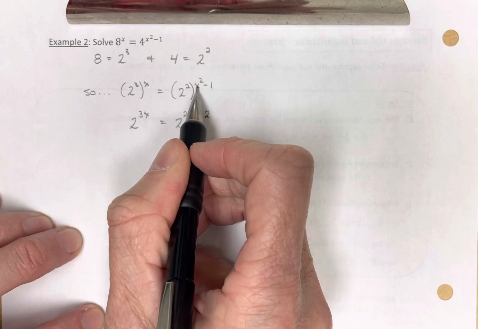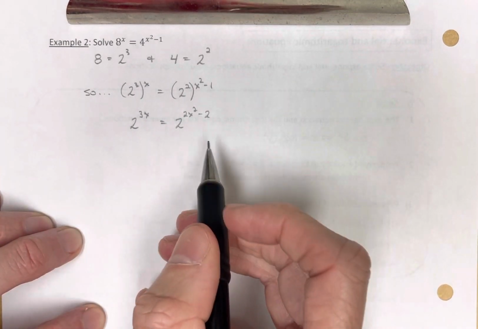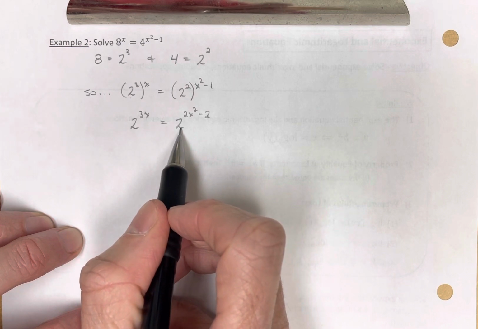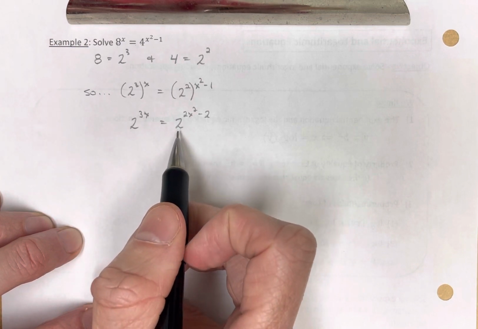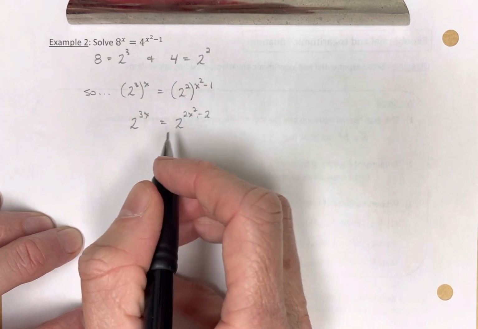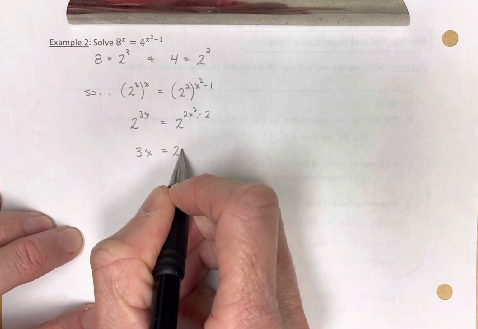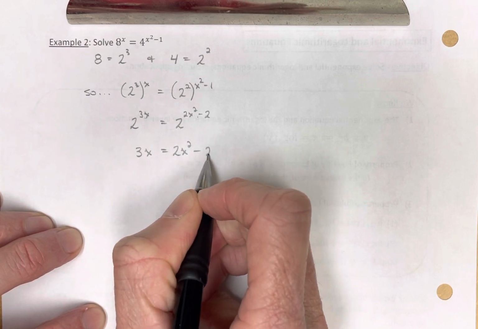Multiply 2 times x squared minus 1, 2x squared minus 2. Now I have the same base, and the equality property of exponents tells me that I can set the exponents equal. So 3x is equal to 2x squared minus 2.